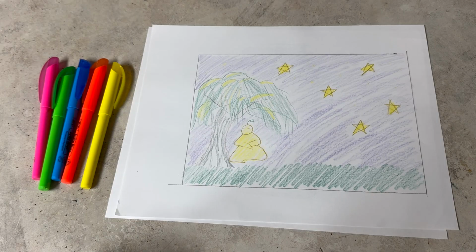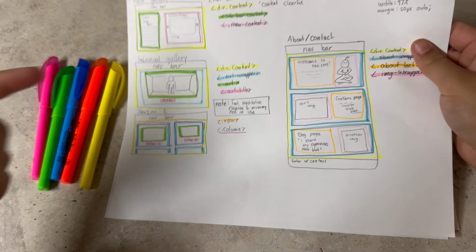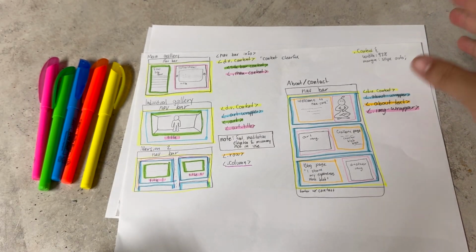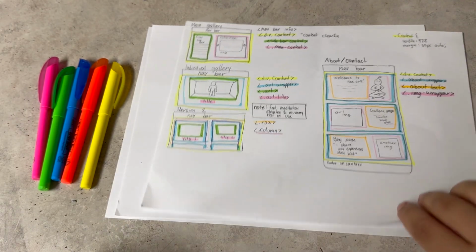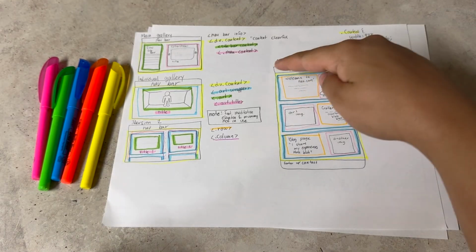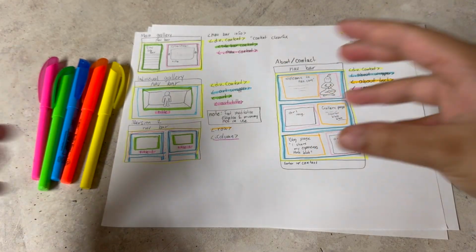Okay, so the next part of my process is to basically decide what my div class names are going to be before I actually start coding it. That way when I start typing on the computer, I already know what it's called and I already know what content is within that class.